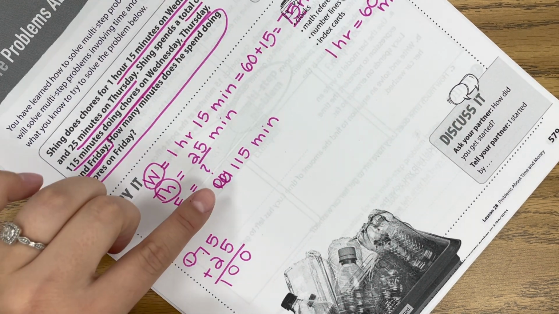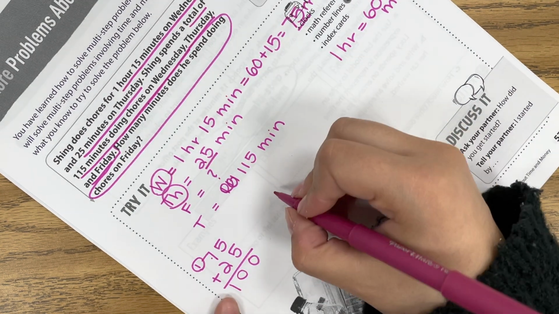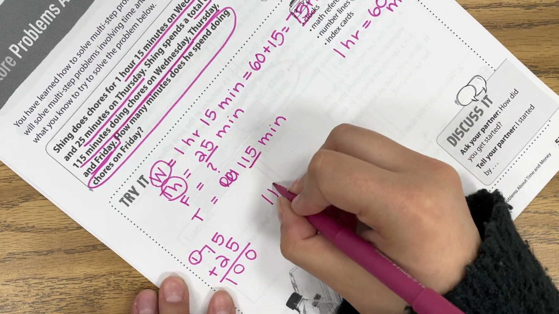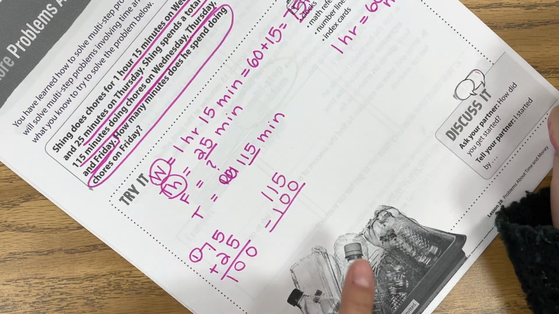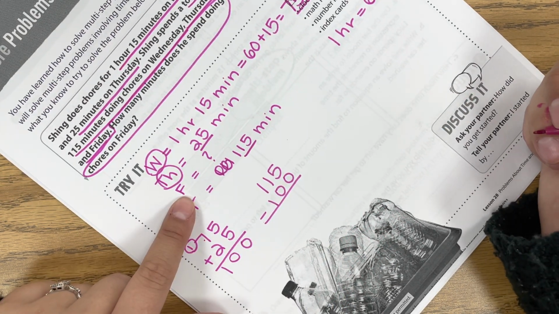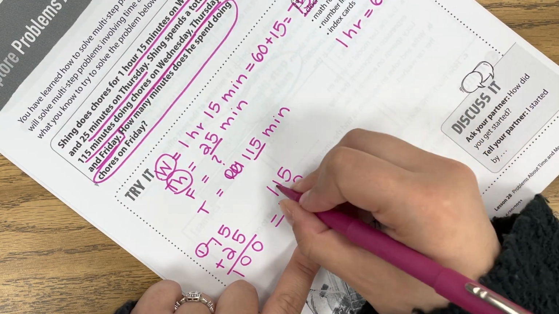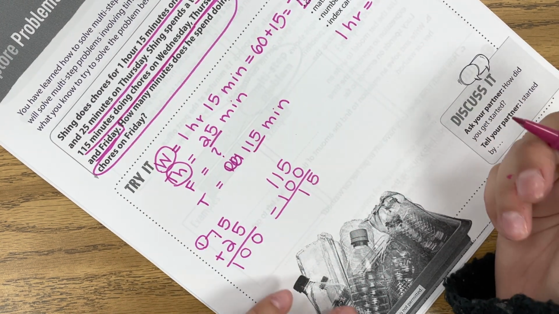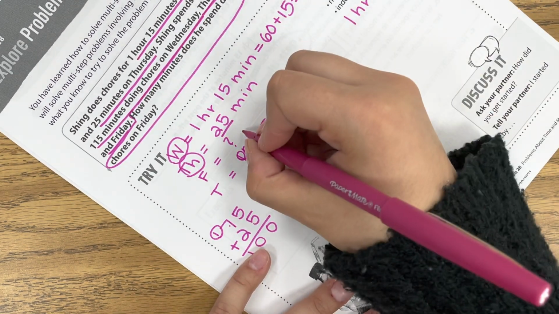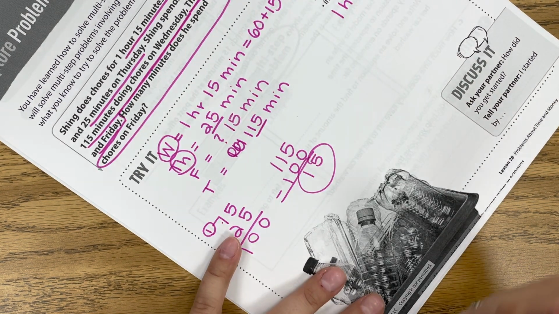And if all together he did chores for 115 minutes in those 3 days, we can take our 115 and subtract 100, and whatever the difference is, that's how much time he spent on chores on Friday. So 5 take away 0 is 5, 1 take away 0 is 1, 1 take away 1 is 0. So that means he spent 15 minutes doing chores on Friday.